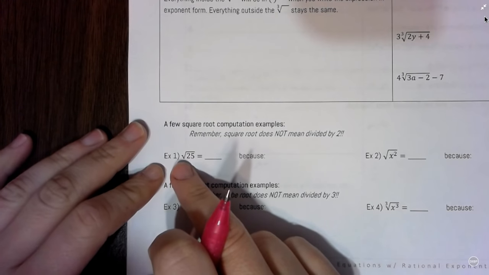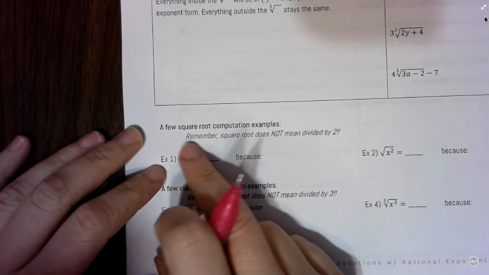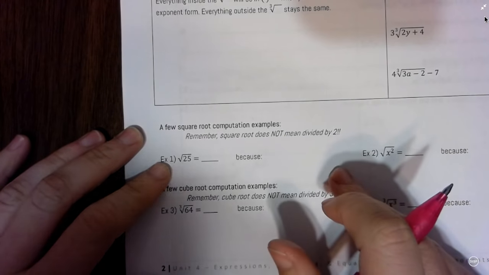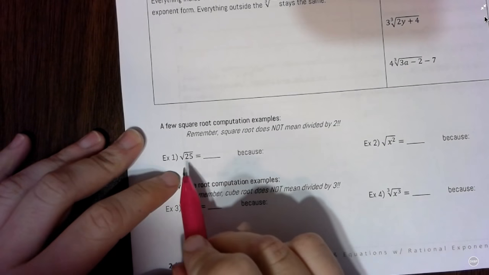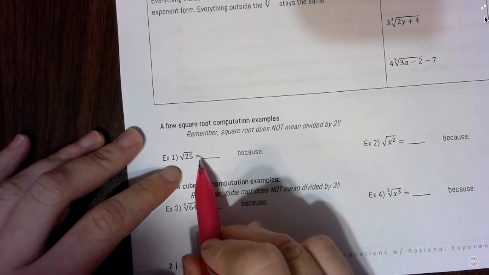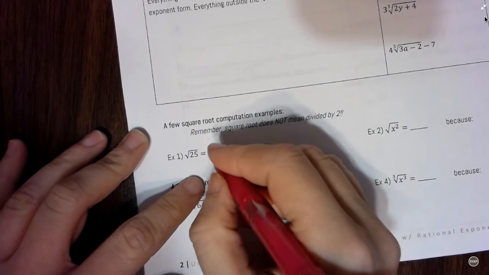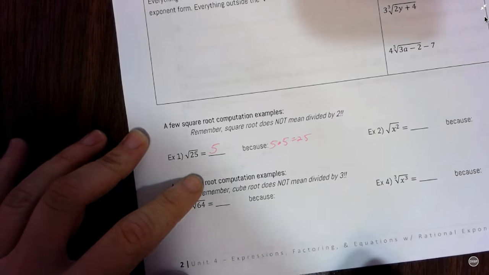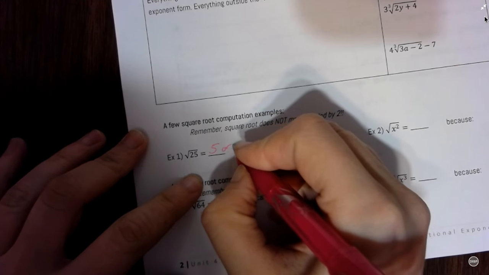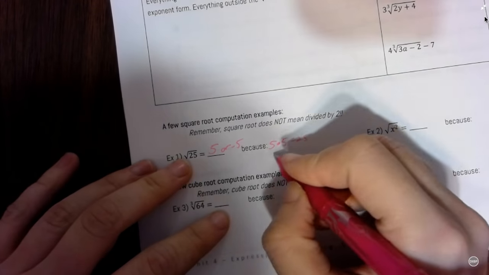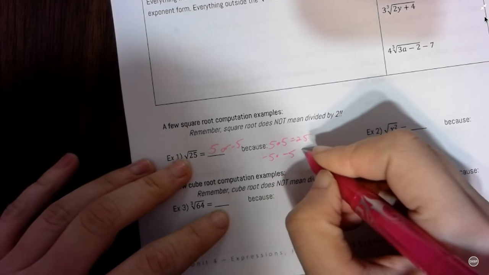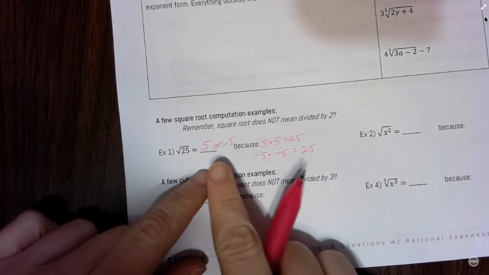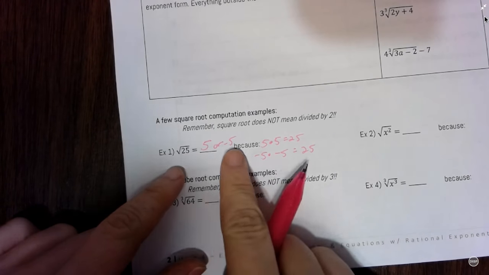And let's go down to the bottom just to kind of remember what square root is. So remember, square root does not mean divided by 2. It means what times itself gives you that number. So if I'm taking the square root of 25, what times itself will give me 25? Well, 5 times 5 gives me 25, but so does negative 5. Okay, so the square root of 25 is 5 or negative 5.